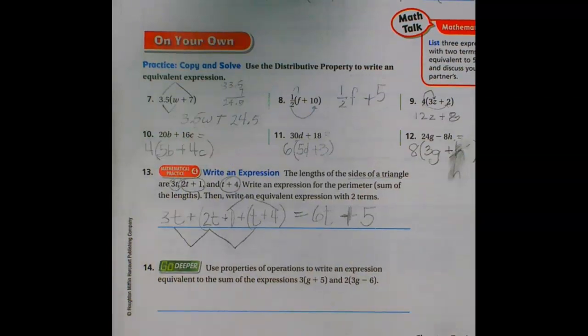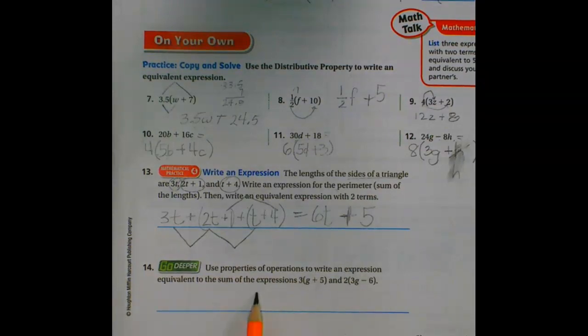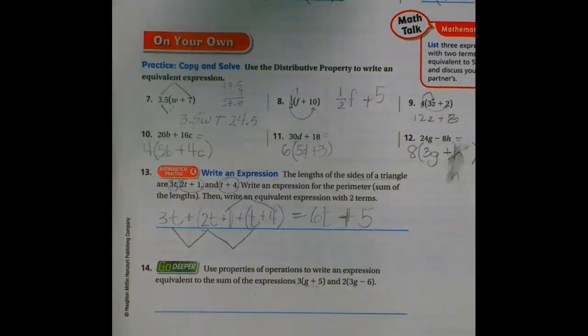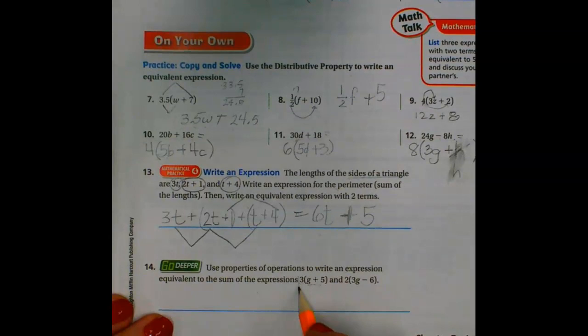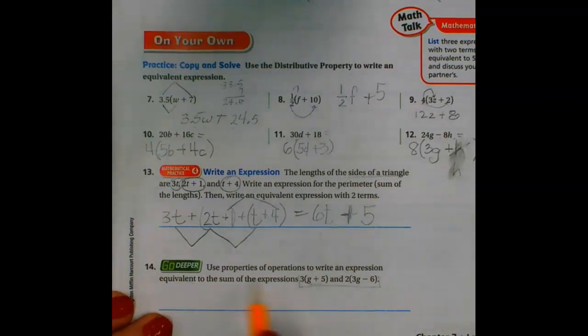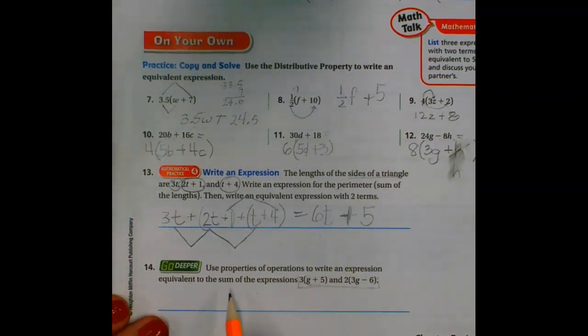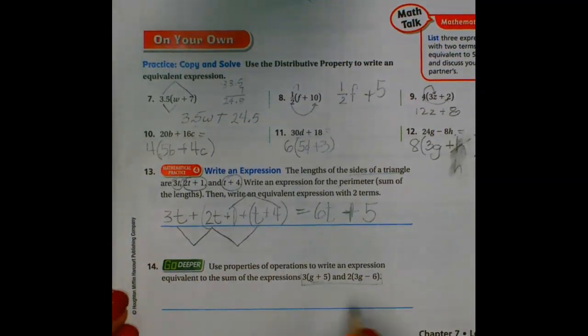All right. Finally, use properties of operations to write an expression equivalent to the sum of the expressions 3 times the sum of g and 5 and 2 times the difference of 3g and 6. So since it says write an expression equivalent to the sum of the expressions, we're first going to write this out as an expression.